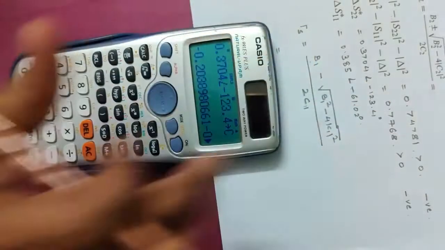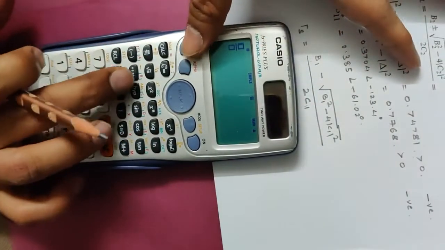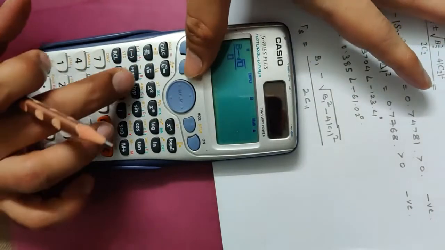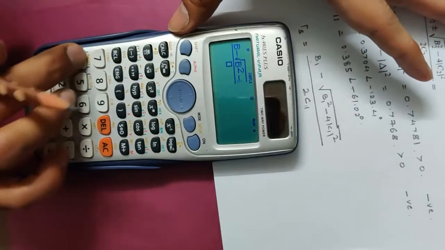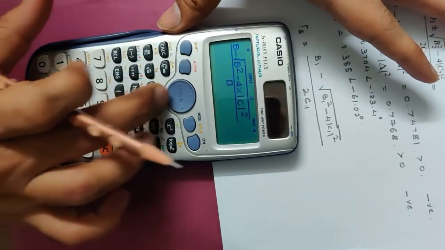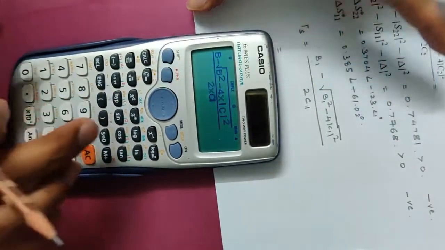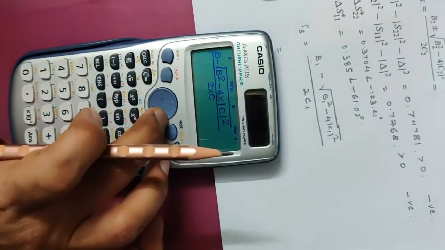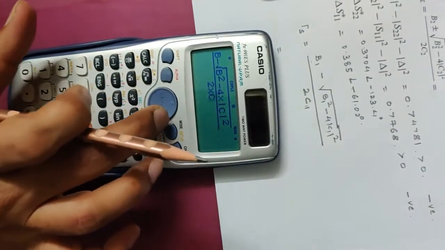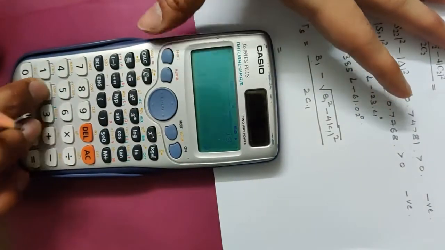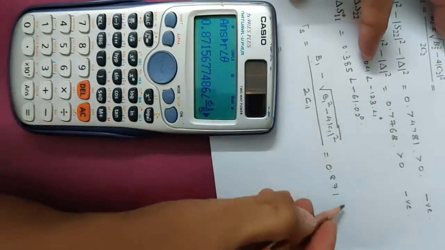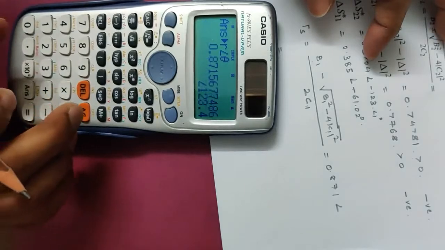Okay, so now I will implement this formula. So it is B minus square root of B square minus 4 into mod of C square, and here you will have 2 into C. There is no mod over here, here there is a mod. So gamma S will be a complex number. So get the value, and convert this into polar format. So it turns out to be 0.871 angle 123.4.